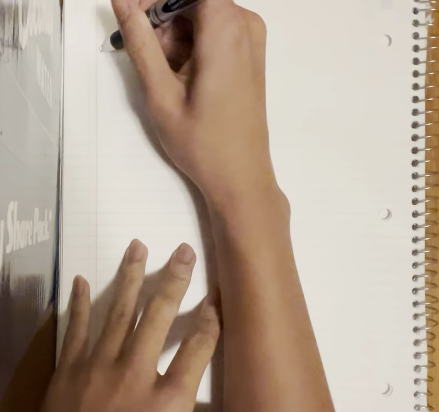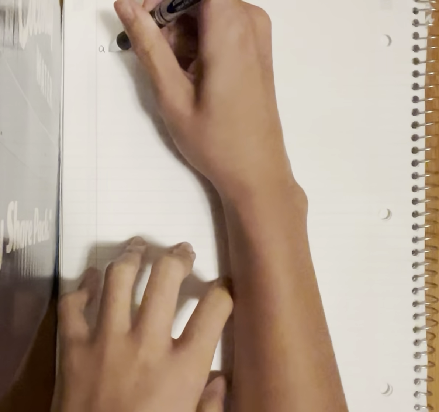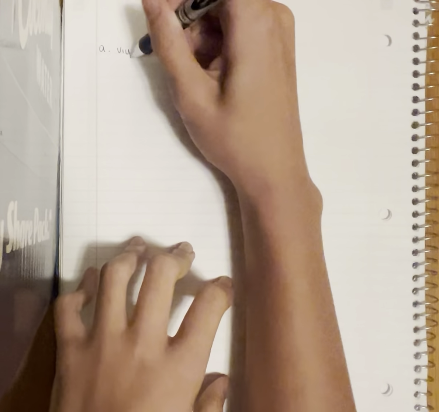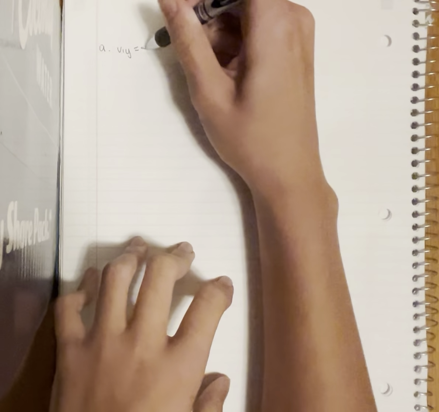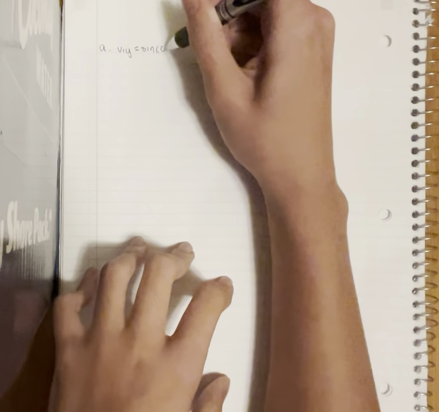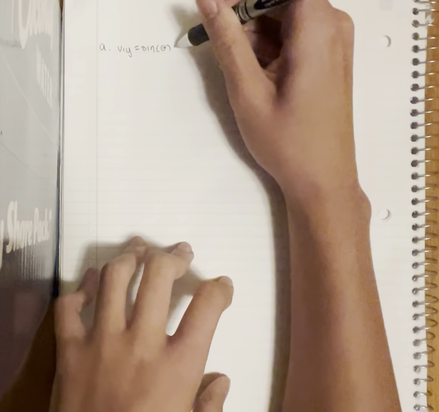In this FRQ, question A asked us to derive an expression for the maximum height of the dart during the flight in terms of v, g, and theta. Maximum height depends on vy. So viy is equal to sine of theta times vi.